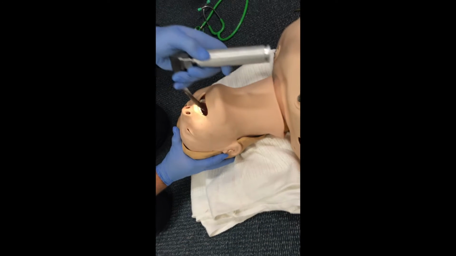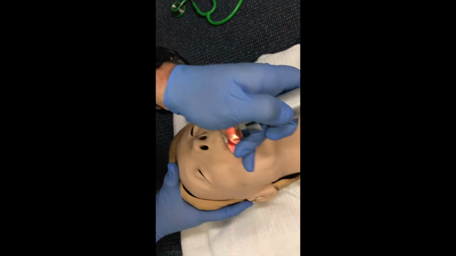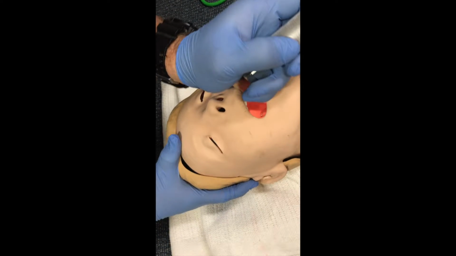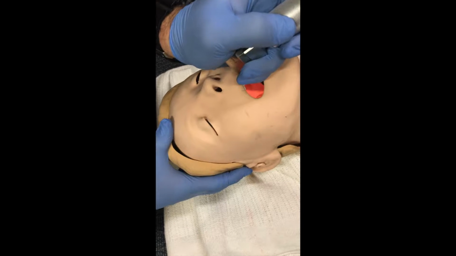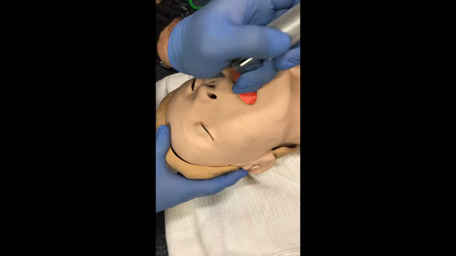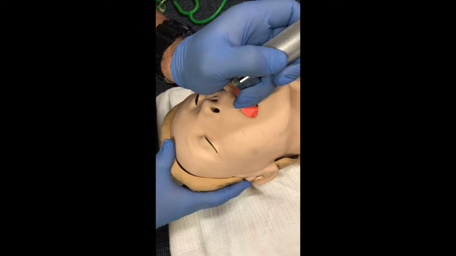Advance the blade to the vallecular groove. Once here, advance the handle up to the imaginary point where the wall and the roof meet in the corner of the room until the cords are sighted.